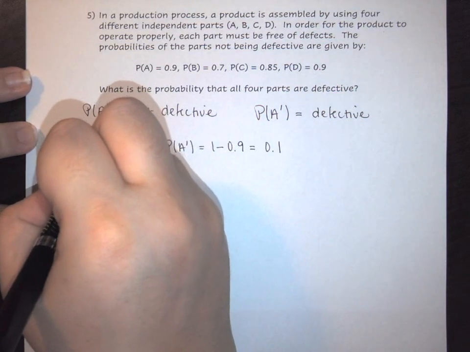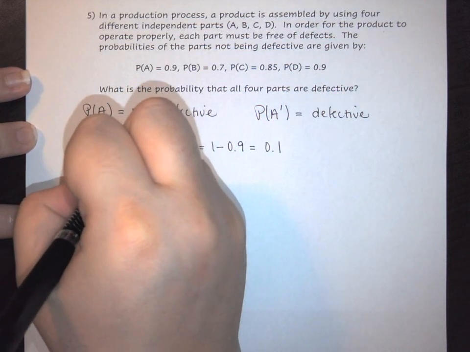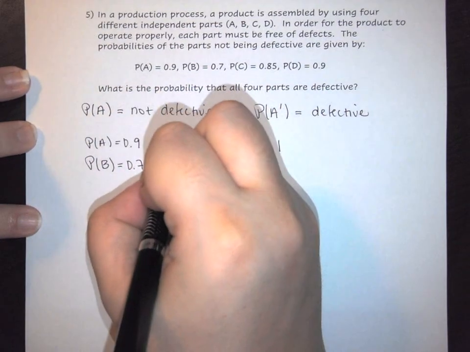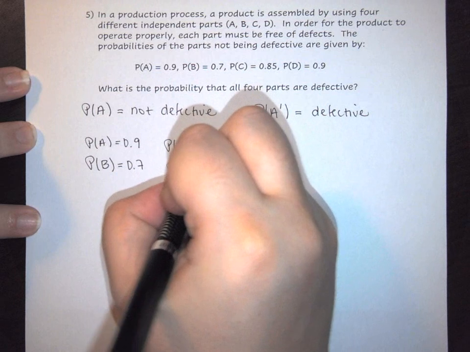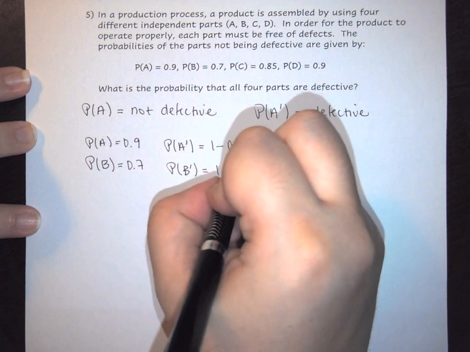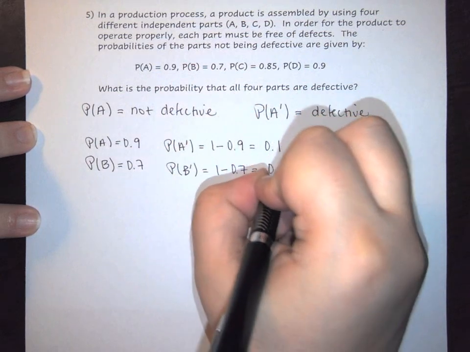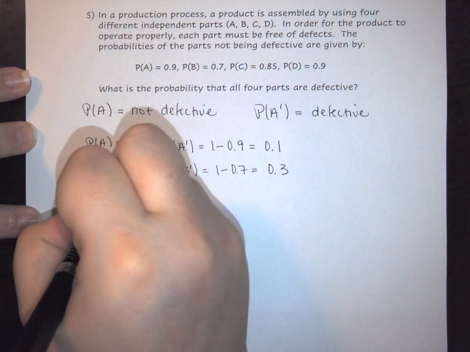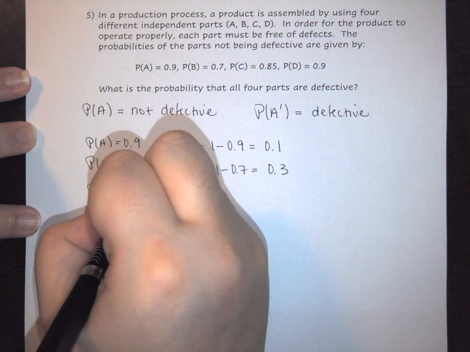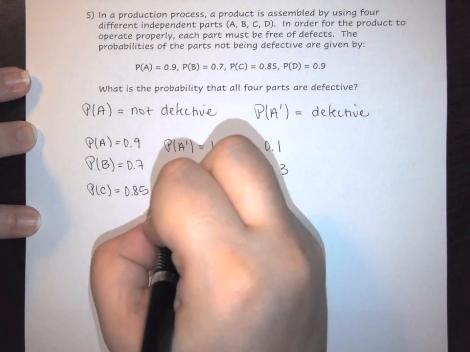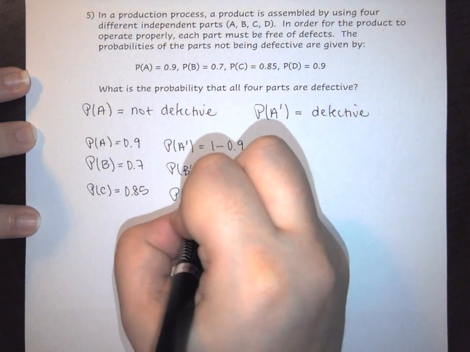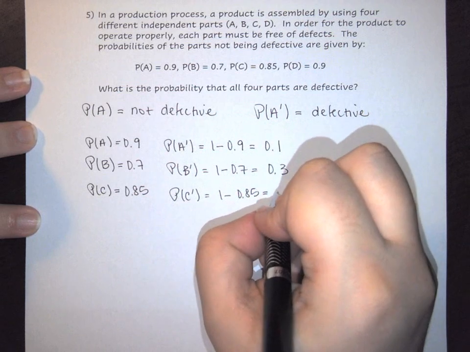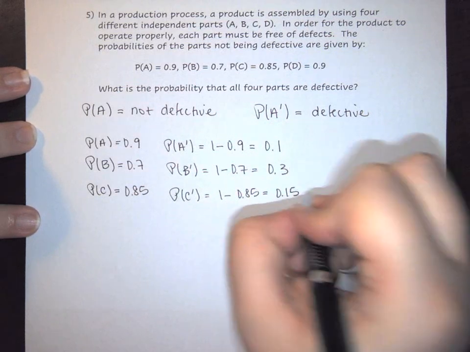I need to do the same for product B, which is 0.7. So the complement is going to be 1 minus that 0.7, which gives me 0.3. I have to do C, so 0.85, which means its complement, 1 minus 0.85, gives you 0.15.